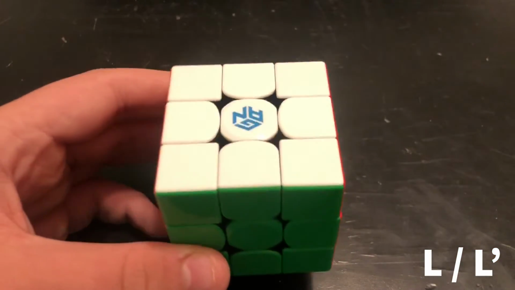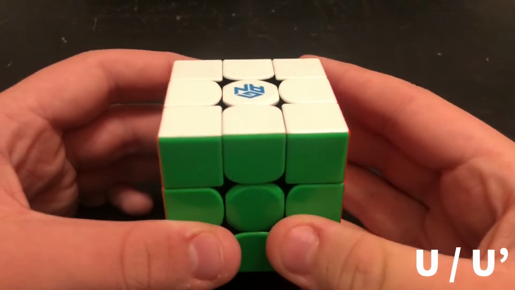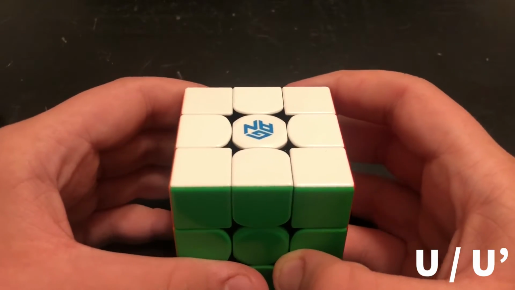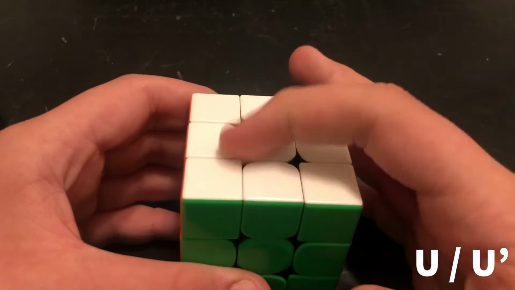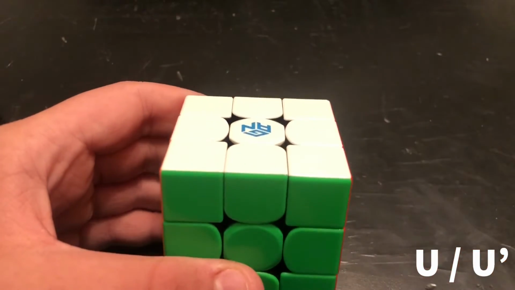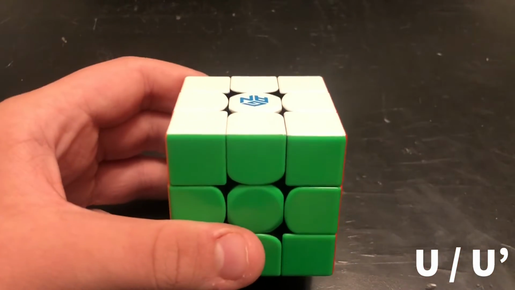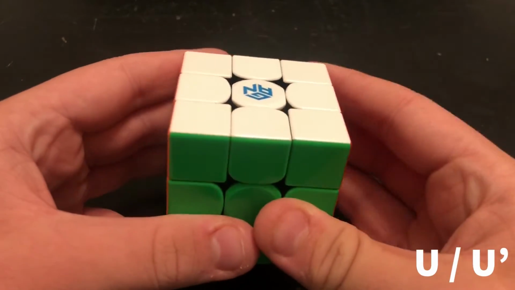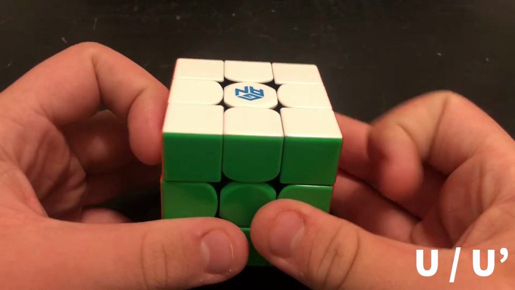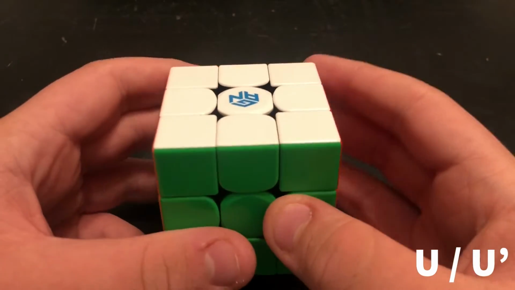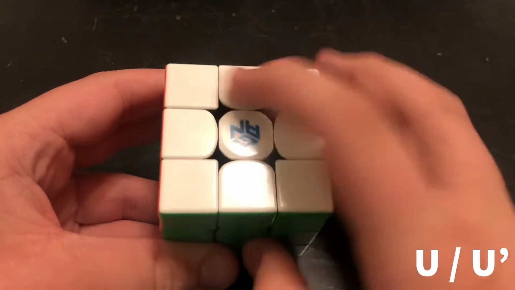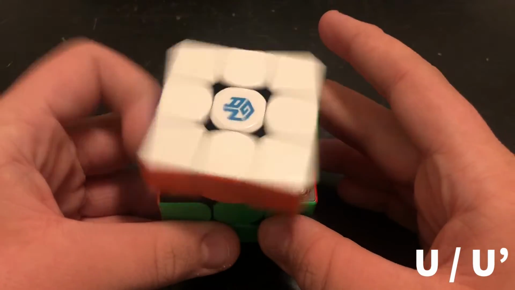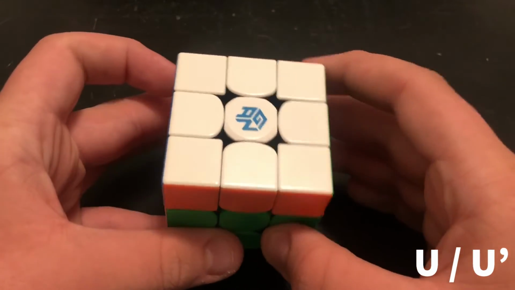Okay, now the next one we're going to do is U. That's going to be this face, the top face. And how you can remember U to be this face is think of up. So U up, this face at the top is up, I'd hope. If it's not up, I don't know what to do. Anyways, so you're going to have U and U prime. These are a little confusing, but you'll get used to it. So you can see that clockwise for U and counterclockwise for U prime.